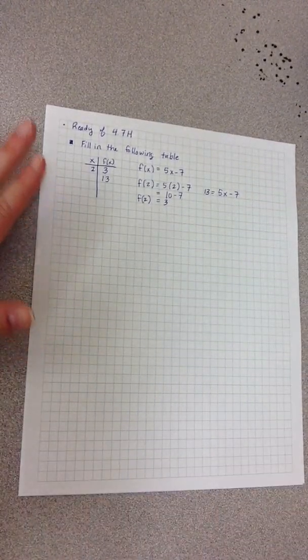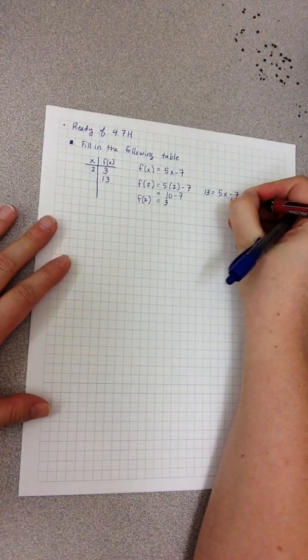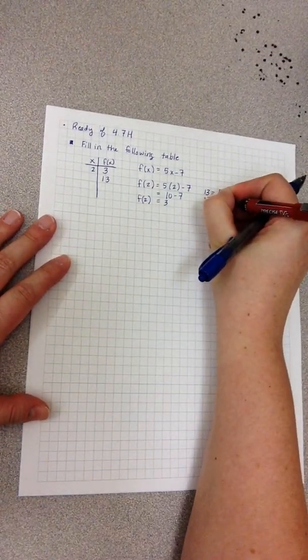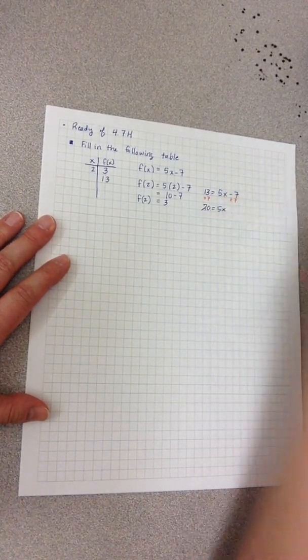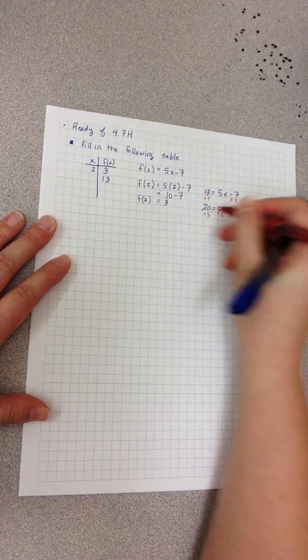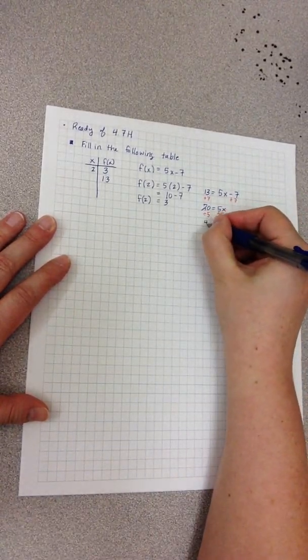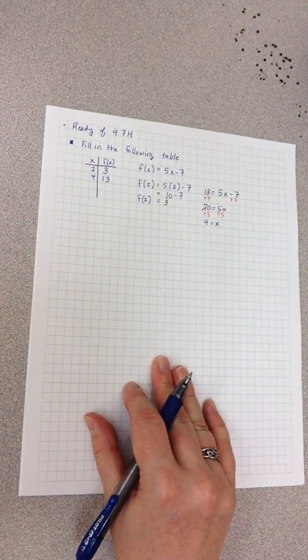And then we solve, which is something that you by now are fairly familiar with. Add 7 to both sides. Divide both sides by 5. And then you can fill that into the table.